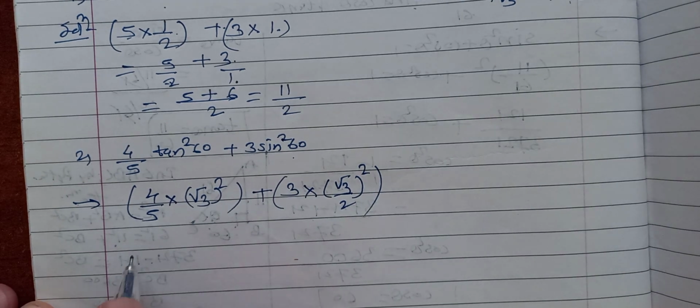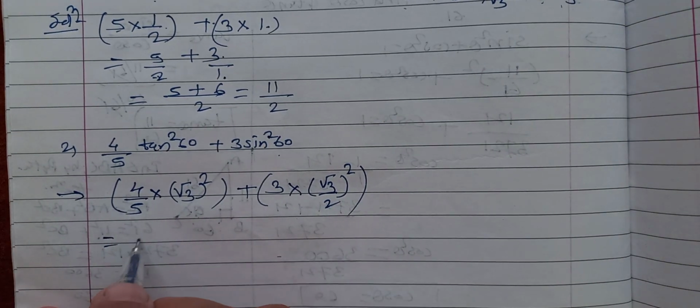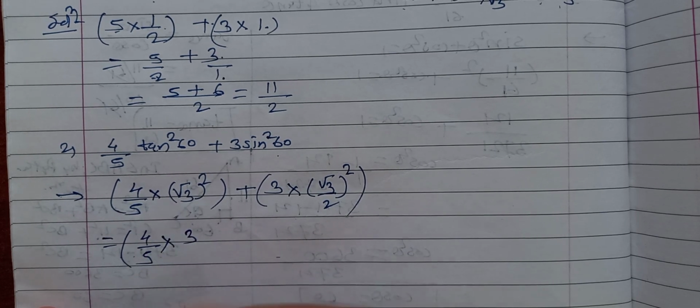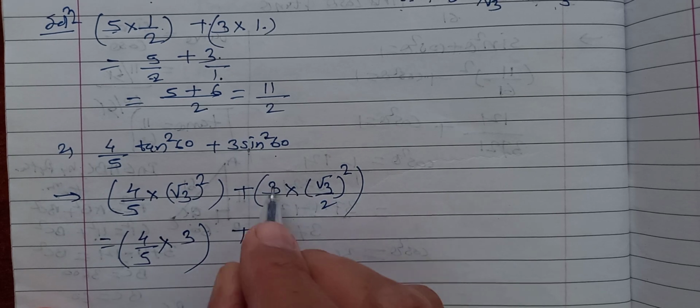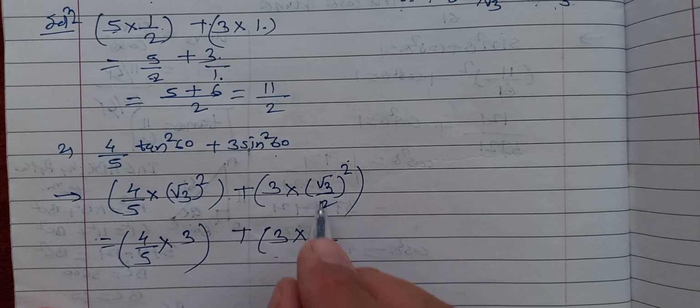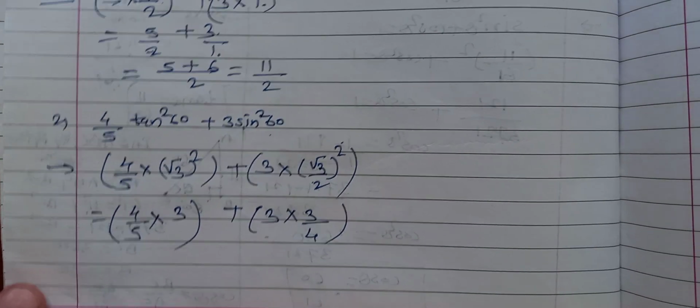So just what is given, you put that value and find the answer. This 4 upon 5 as it is, into root 3 square, we know root is removed, so it is 3. Plus 3 as it is. Multiply root 3 square means root is removed and 2 square is 4.